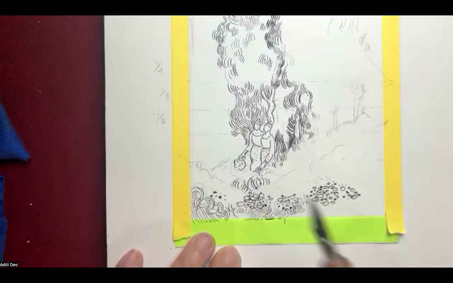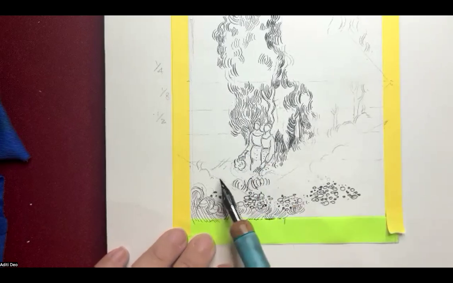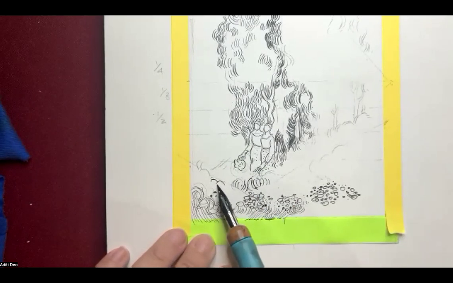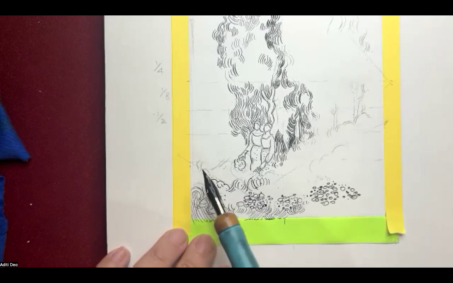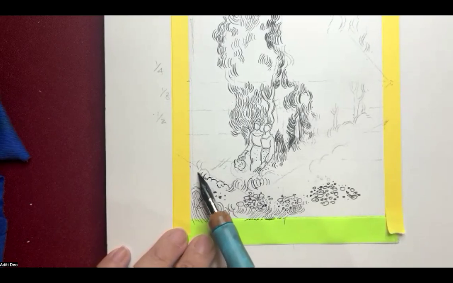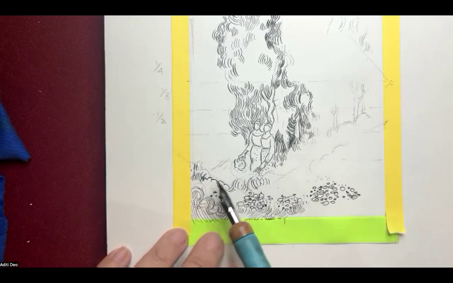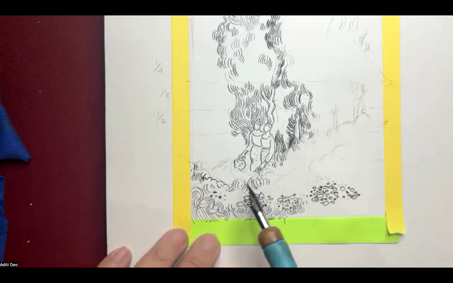Where there is negative space, keep it light. Do not put any texture there, because that is used as relief between textures. That could indicate highlights, it could indicate just a change in the texture in the scenery.